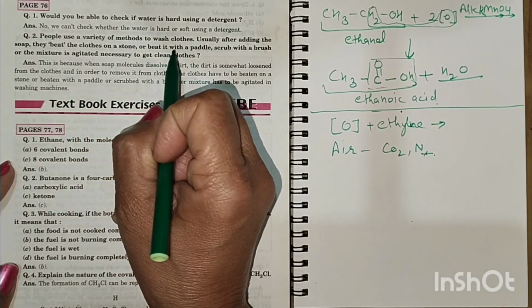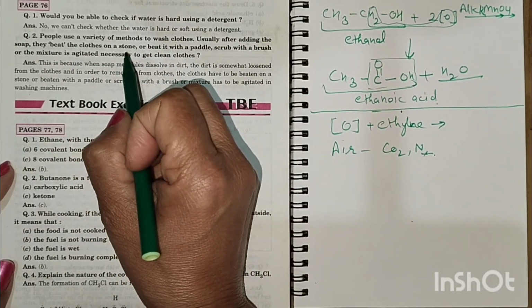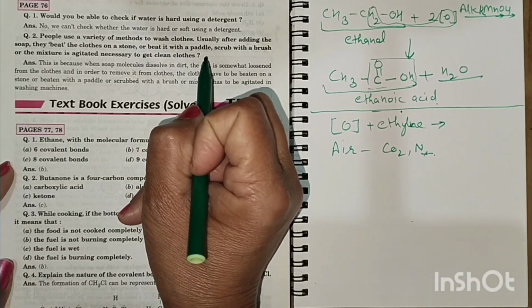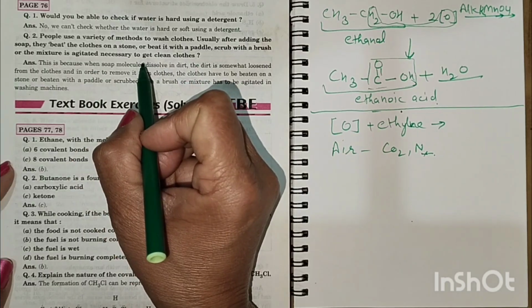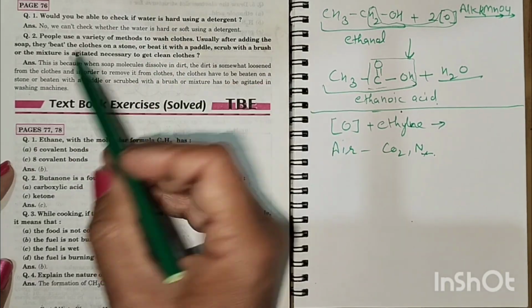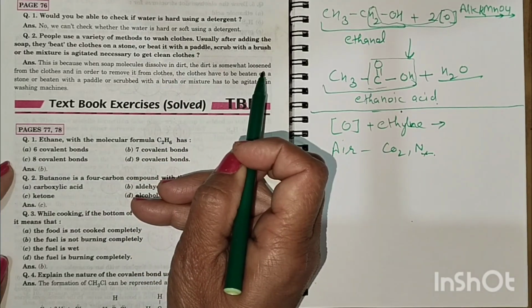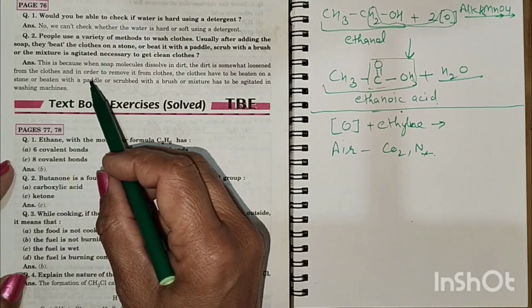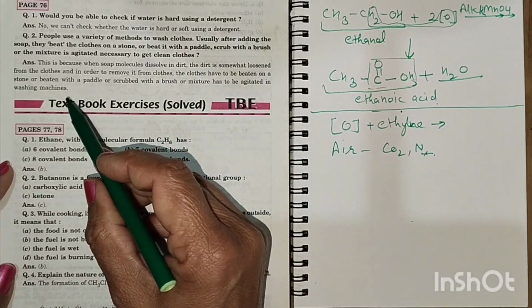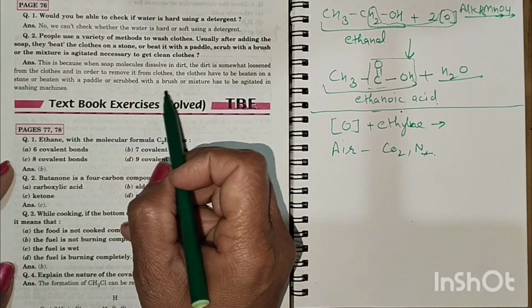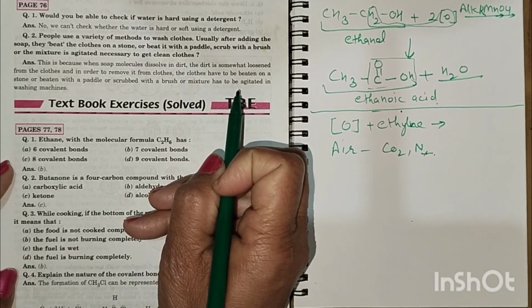People use a variety of methods to wash clothes. Usually after adding the soap, they beat the cloth on a stone or with a paddle, scrub with a brush, or the mixture is agitated to get clean clothes. This is because when soap molecules dissolve in water, the dirt is somewhat loosened from the cloth, and in order to remove it, the cloth has to be beaten on a stone or with a paddle, scrubbed with a brush, or the mixture has to be agitated in a washing machine.